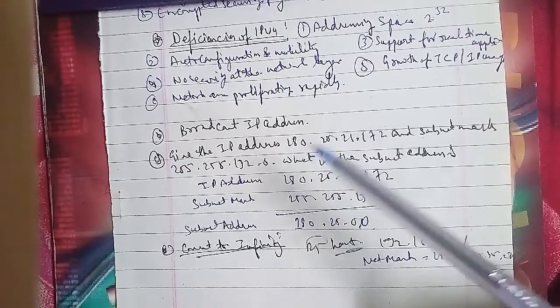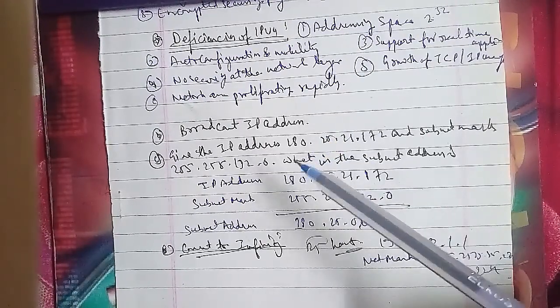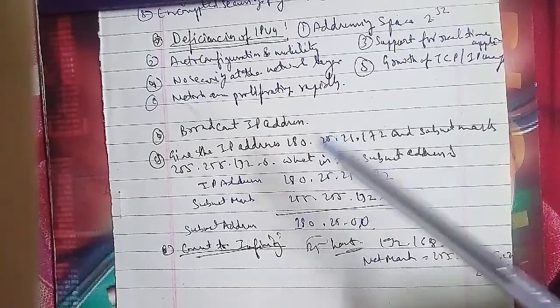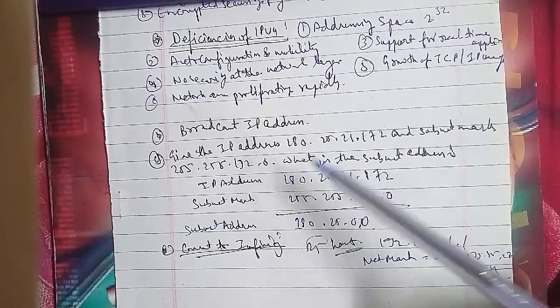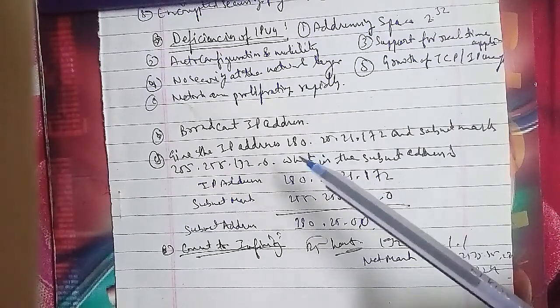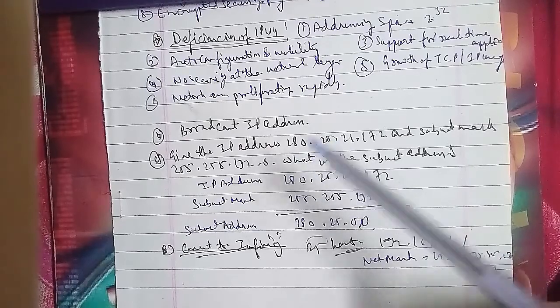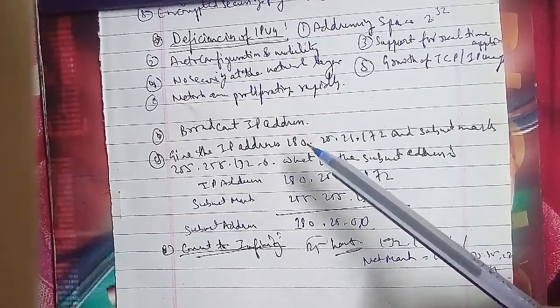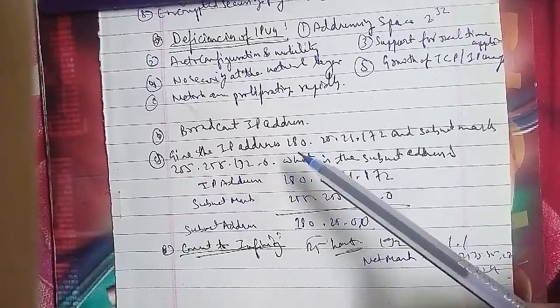Now we'll discuss what an IP address is. An IP address is a numerical label assigned to each device in a computer network that uses the Internet Protocol for communication. The two important functions of the IP address are host identification and location addressing. What is routing? Routing is the process of selecting paths in a network through which network traffic is sent.